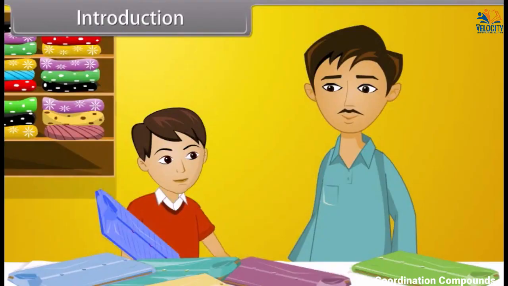Okay, son, then we must purchase it. Thanks, father. Son, do you know how these colors are applied on the clothes? No, father, but I wanna know. Different colors are obtained by applying specific chemicals for specific color on the clothes. These chemicals are the coordination compounds.